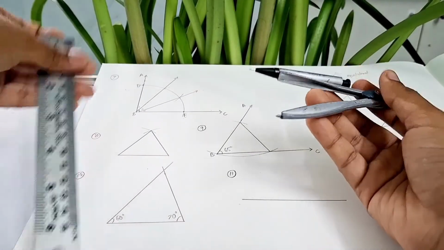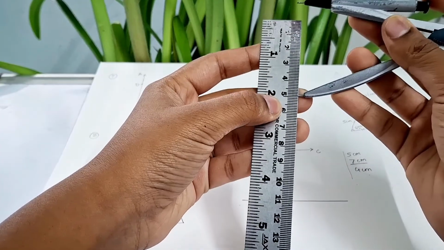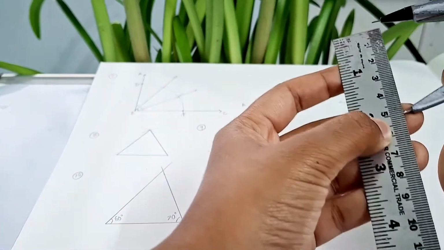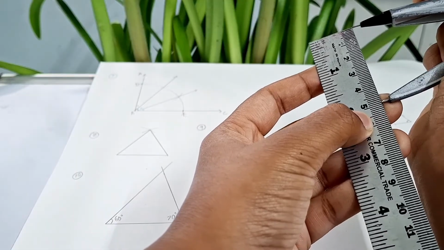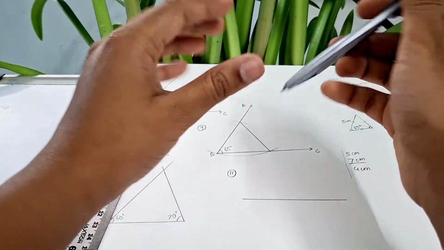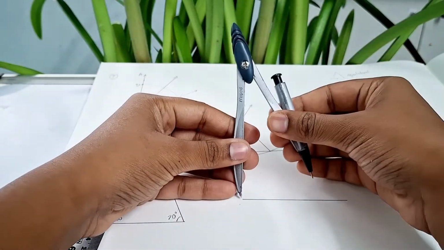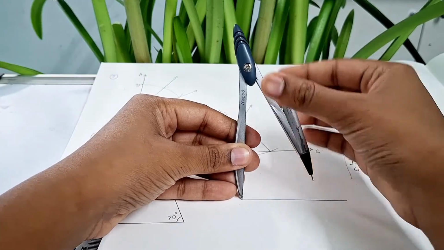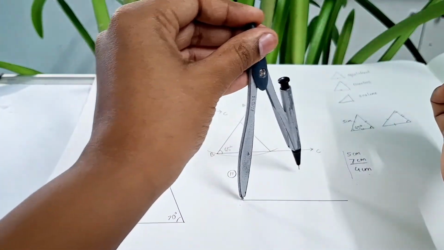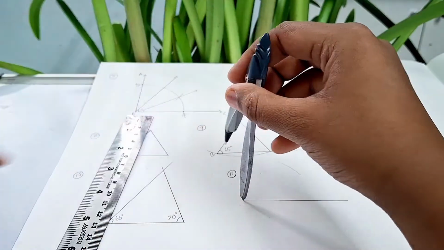I am using a compass again, taking a radius of 5 cm. I will keep on this point and make an arc of 5 cm radius.